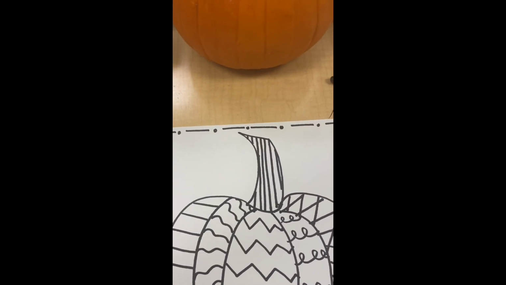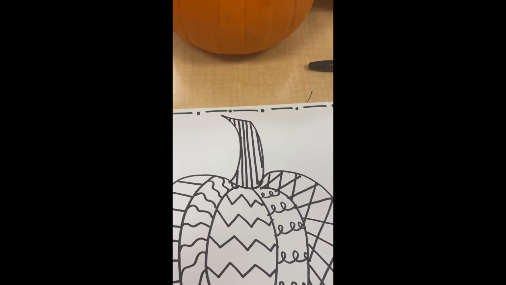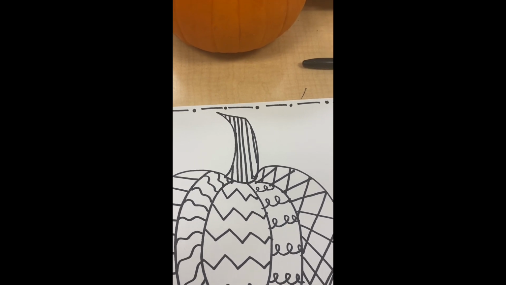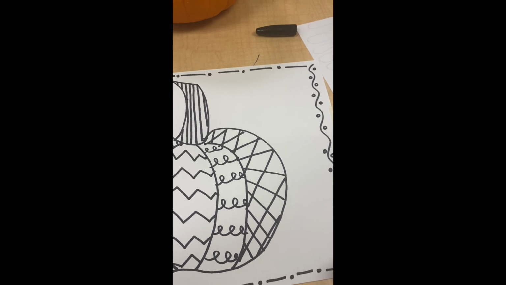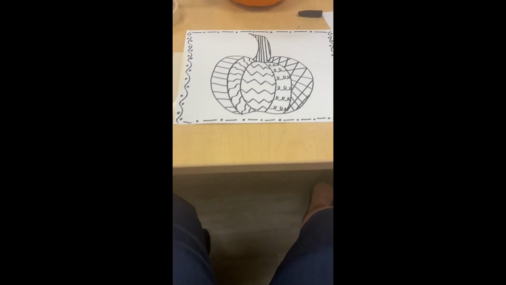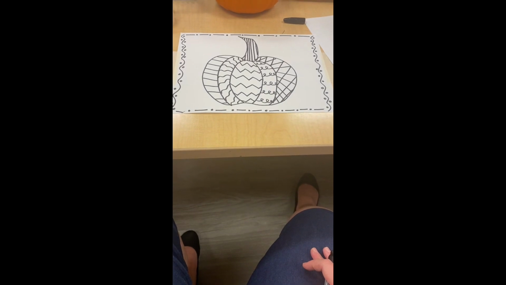But you've got lots of other fun stuff to do. So if you have time and you want to, you can add a frame like this to your picture to give it that extra special pattern line finish. Isn't that awesome?